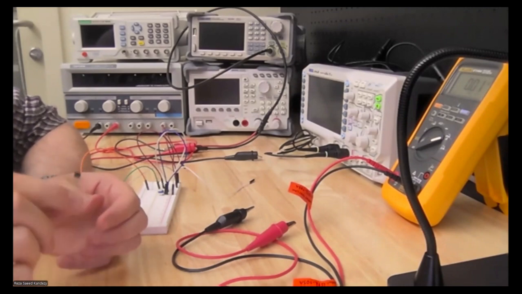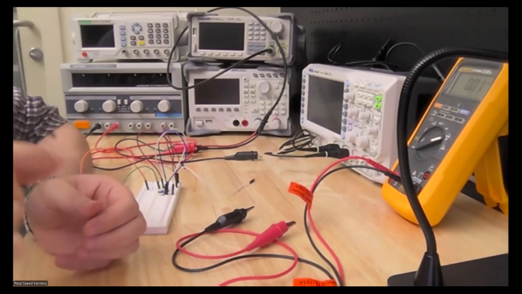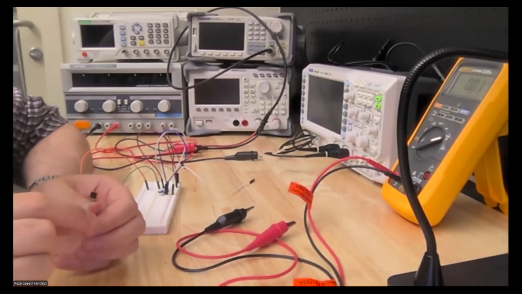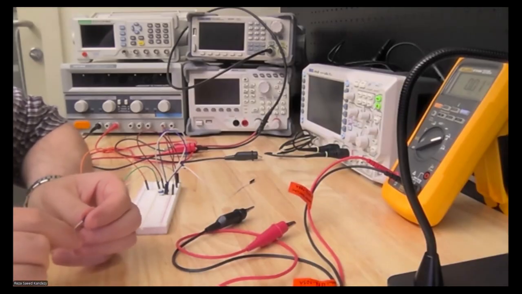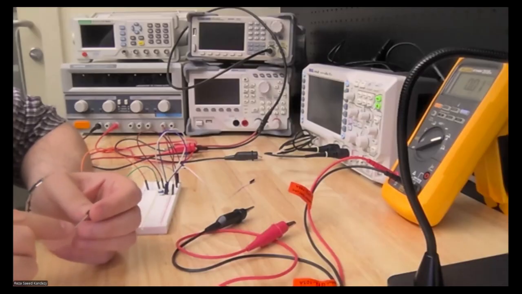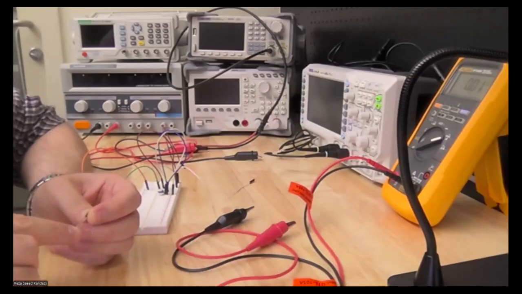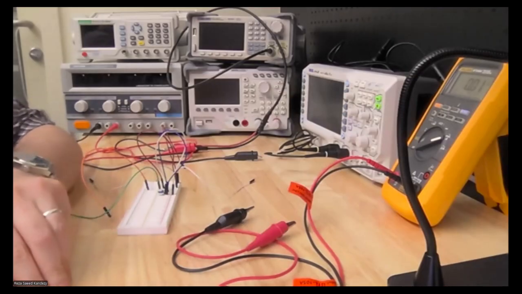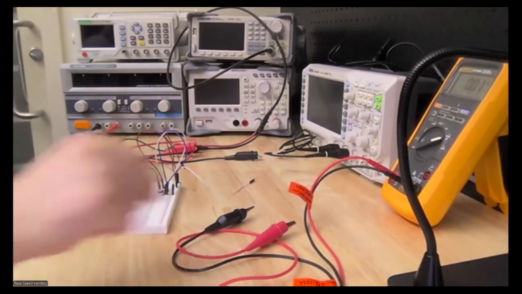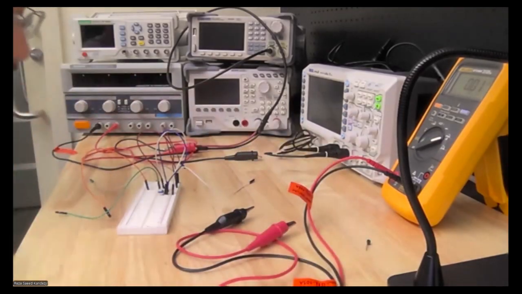So now that we have an NPN, the model that I mentioned in the assignment, when you face the flat surface, the left pin is emitter, the middle one is always base, and the right one is collector. Now, knowing that, we connect the circuit.